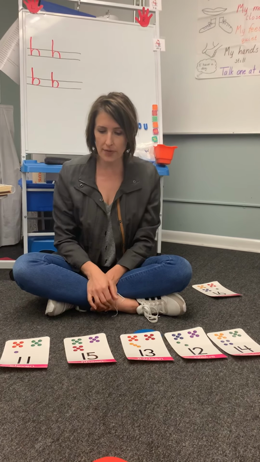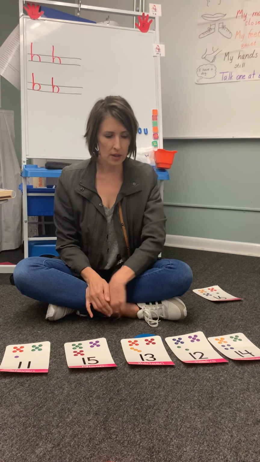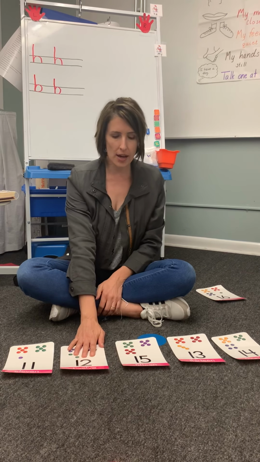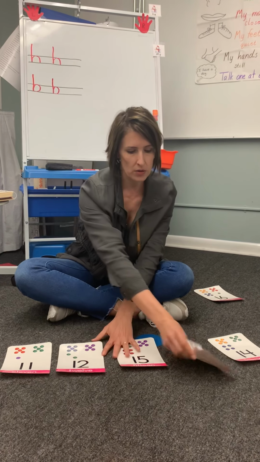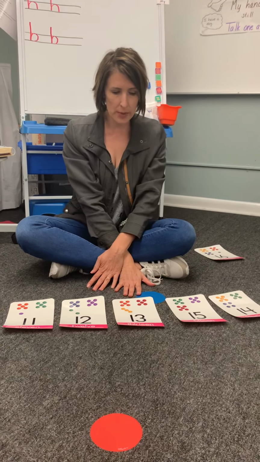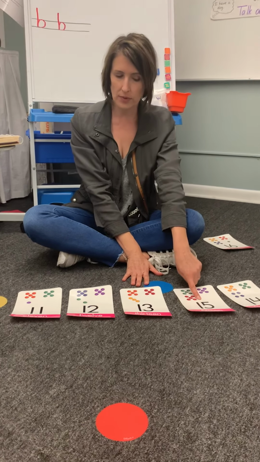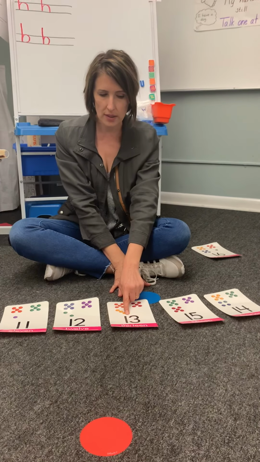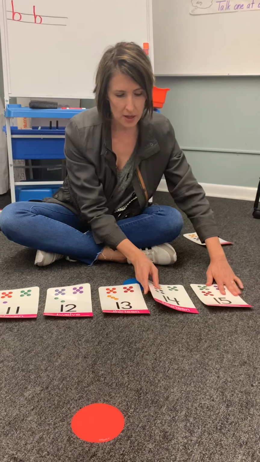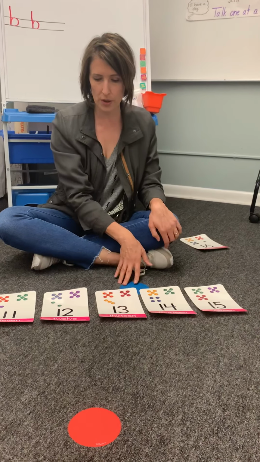What comes after 11 when we count? Good, 12. What comes after 12 when we count? 13, yes. And then what comes after 13 when we count? Would it be 15? No. What comes after 13? 14. You're right, 14. So now we've got our numbers in order.